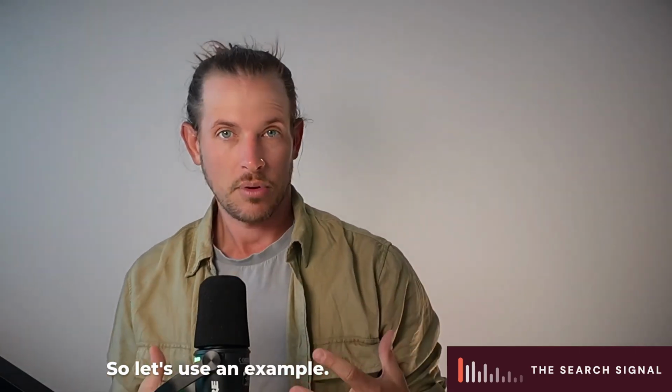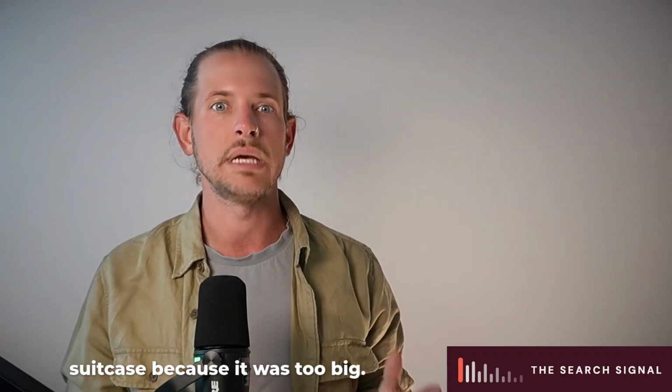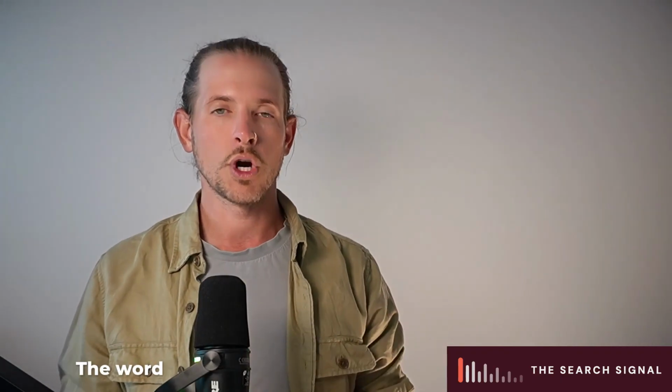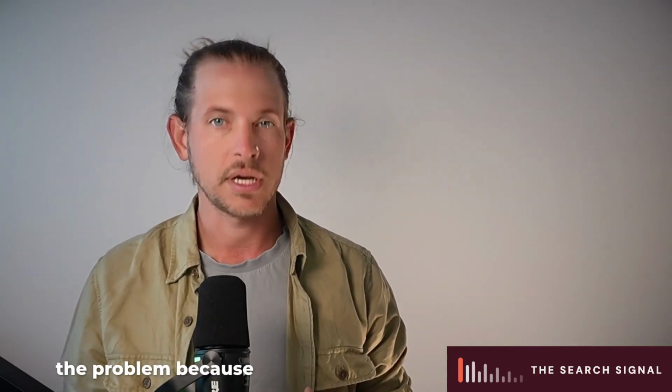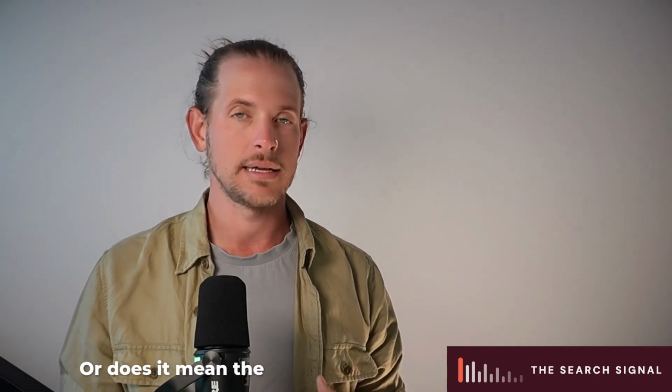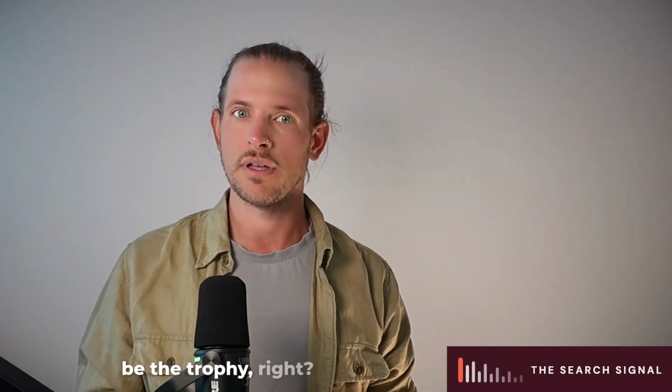So let's use an example. Let's take this sentence: The trophy didn't fit in the suitcase because it was too big. The word "it" in that sentence is the problem, because does it mean the trophy or does it mean the suitcase, right? You and I settle on that and understand it instantly, because "too big" tells you that it has to be the trophy, right?